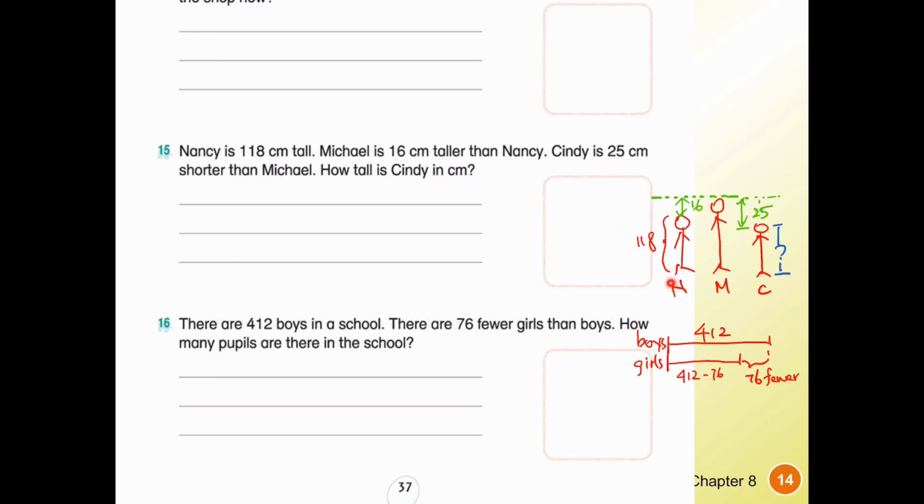So first of all, we need to find out the height of Michael. So it will be the addition of these two numbers, 118 and 16. So this is the height for Michael. And then we need to take away 25 from this expression in order to find out the height of Cindy. So this is the expression for this question.